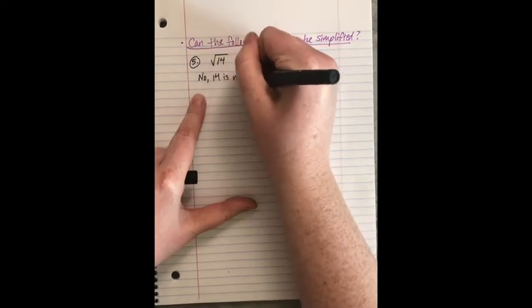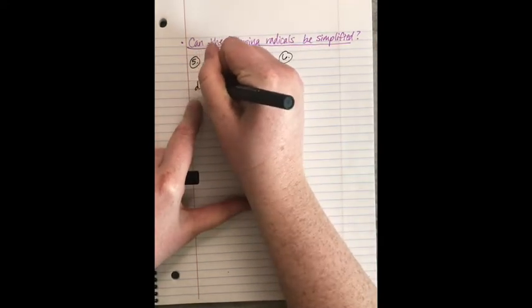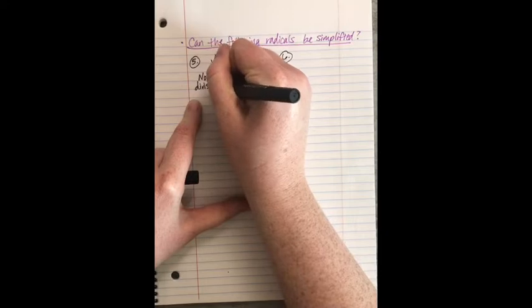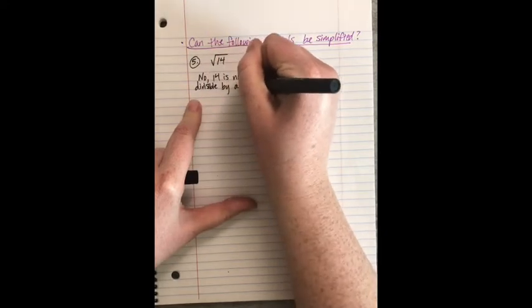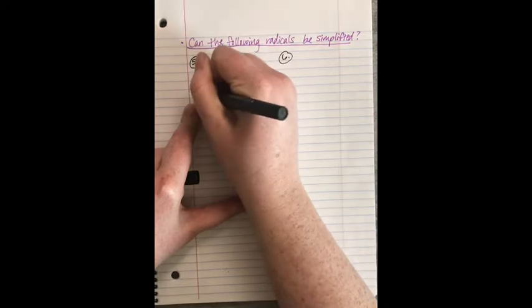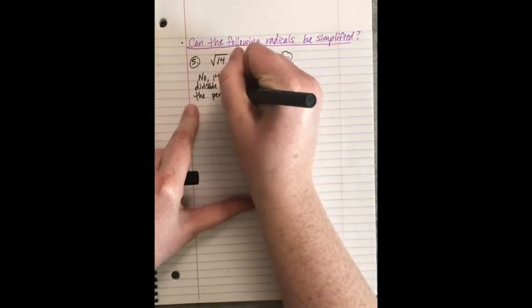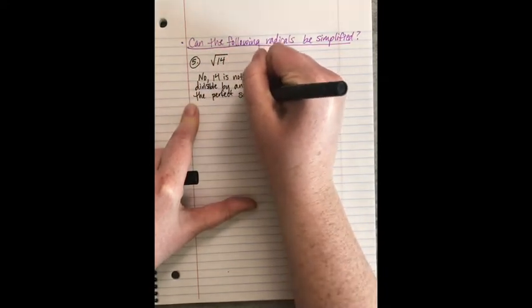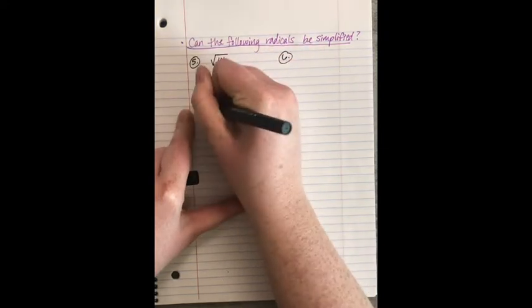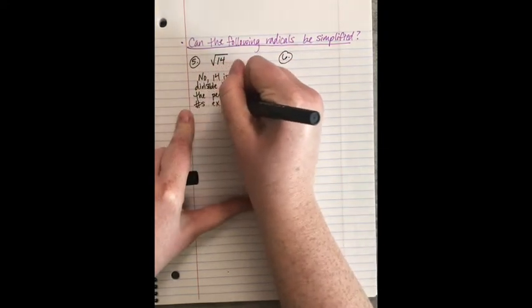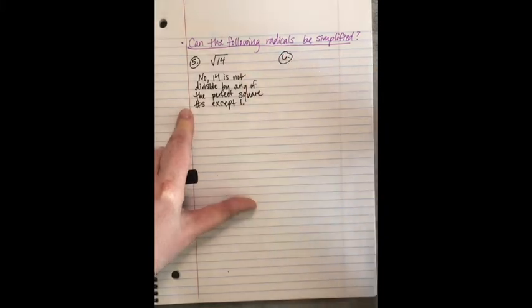14 is not divisible by any of the perfect square numbers except 1.